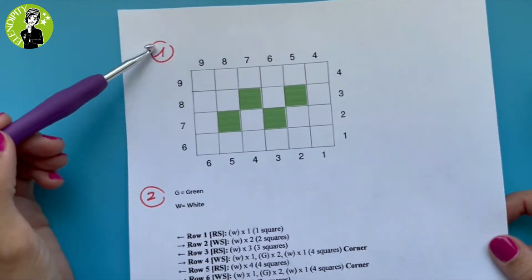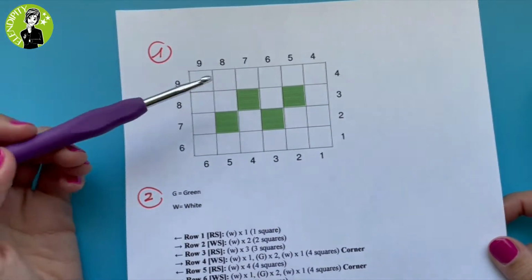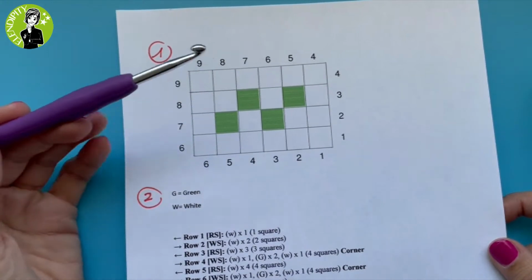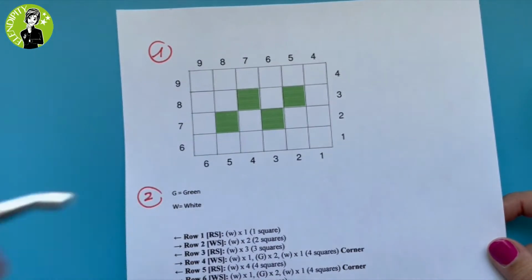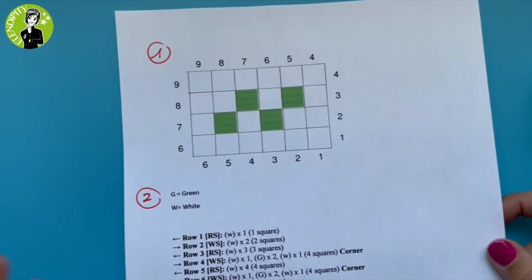I say the first is the chart, one of the most common ones. But when you have a big pattern like a blanket, it can be a little bit tricky to follow it this way because it will be huge. Also printed it will be really big.